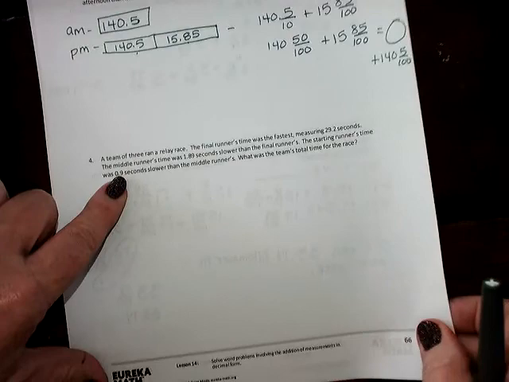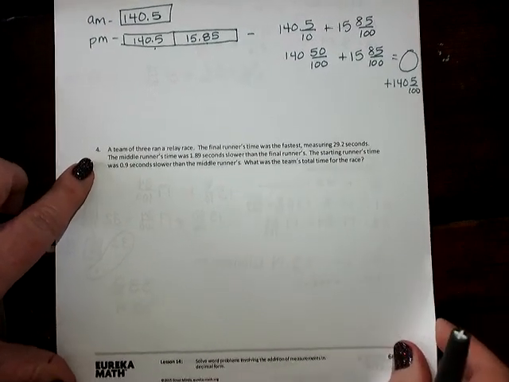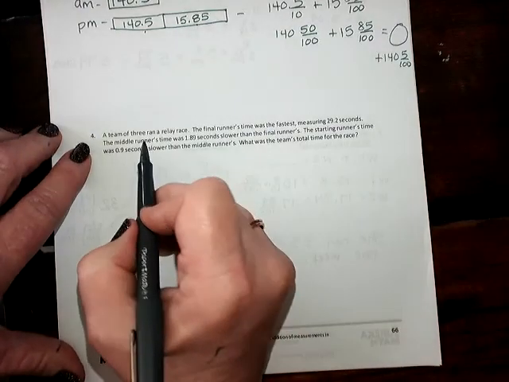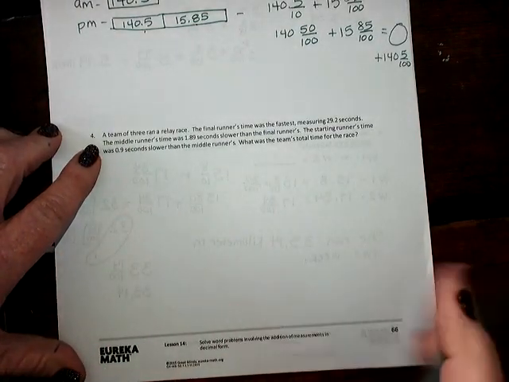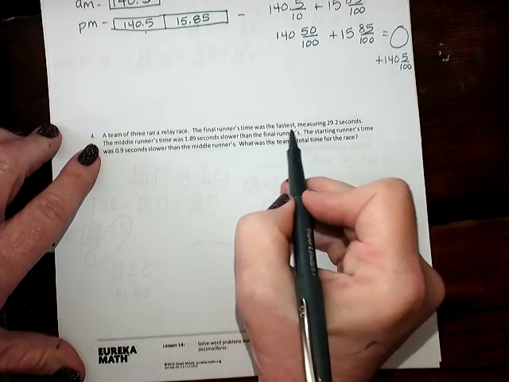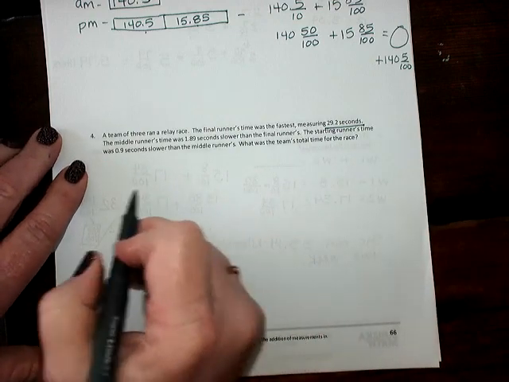And when you get that all done, you will be able to calculate the answer on that one. I'm going to move to this last one right here. So a team of 3 ran a relay race. The final runner's time was the fastest, measuring 29.2 seconds.